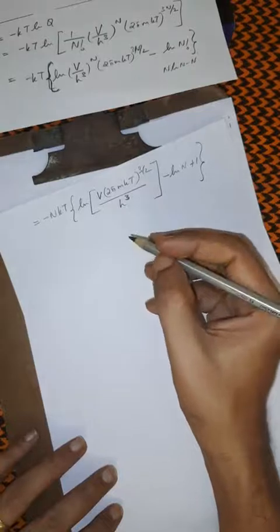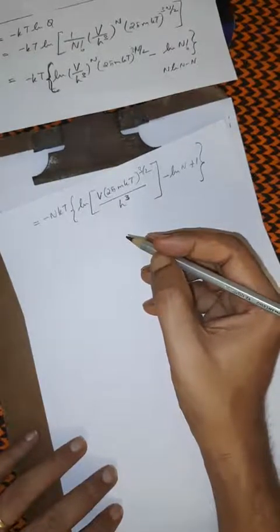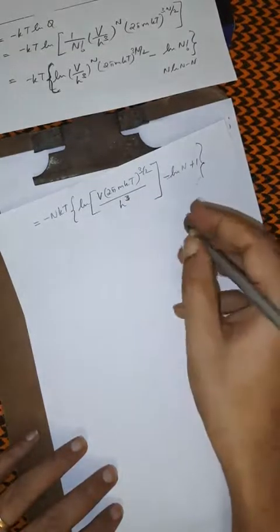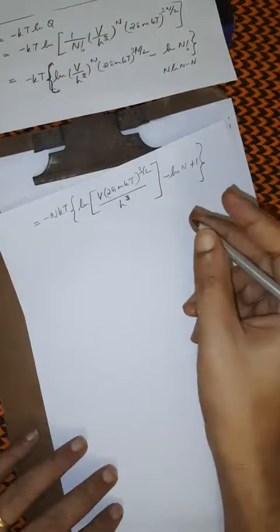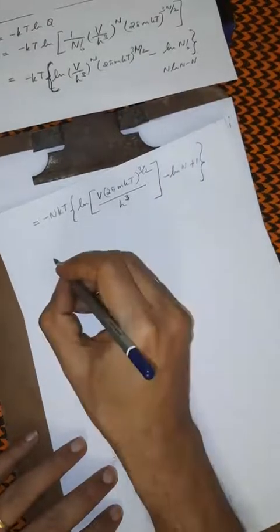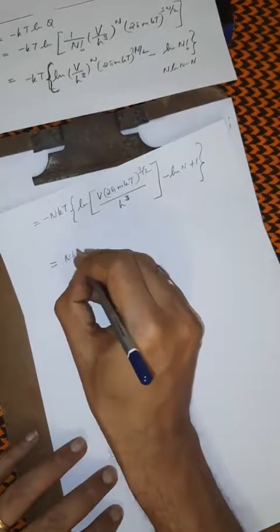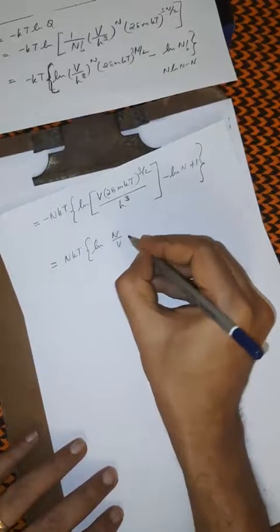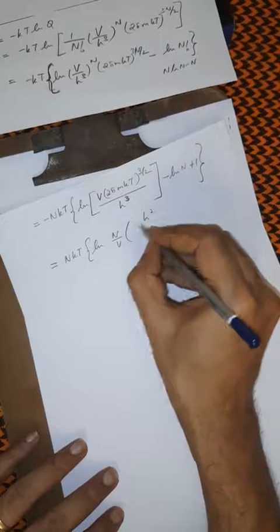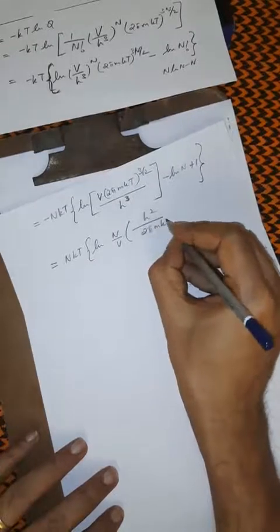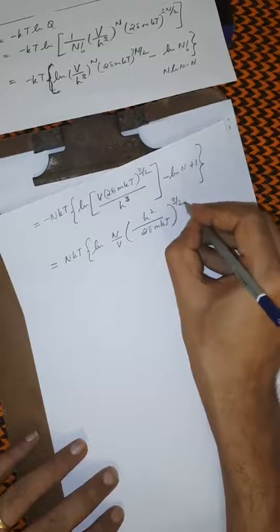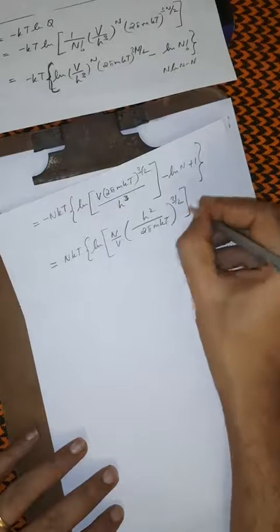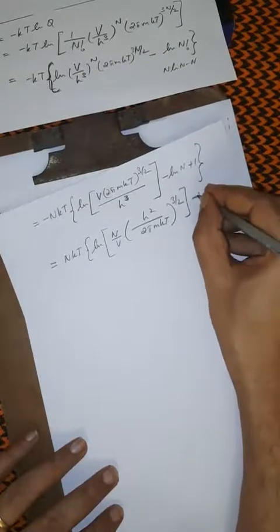And of course, instead of this negative sign, I reverse the ln and I can adjust this as nkT ln of n by V, h squared by 2 pi mkT raised to 3 by 2, minus 1.